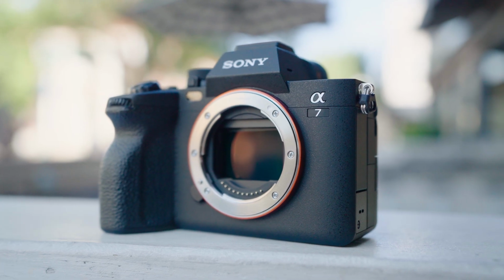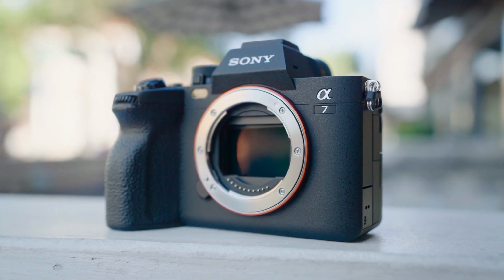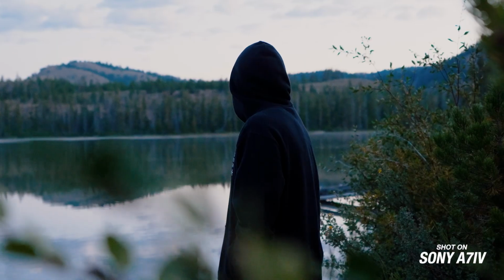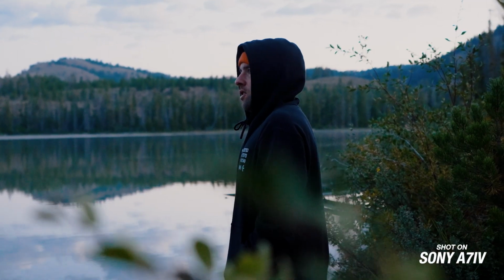The Sony A7 IV has quickly become my go-to camera for pretty much everything. Even at Sony Kondo, I use the A7 IV nearly the entire time. It's that good of a camera.